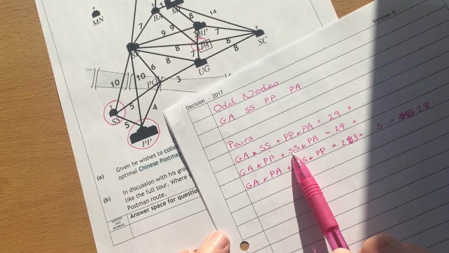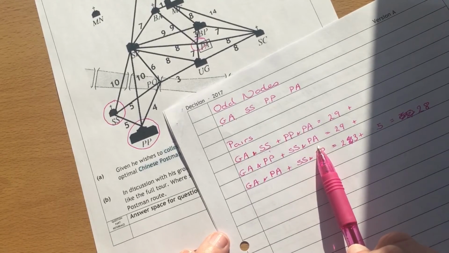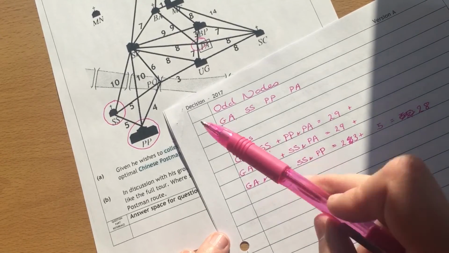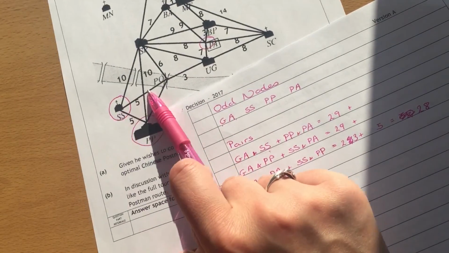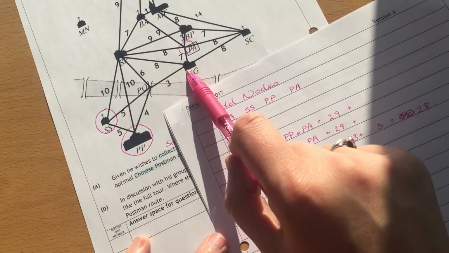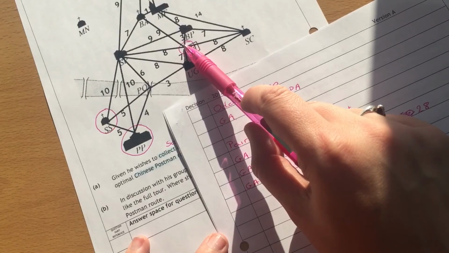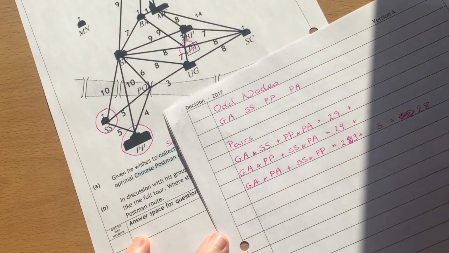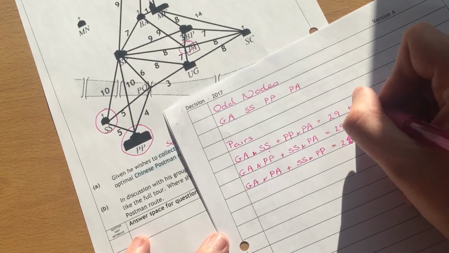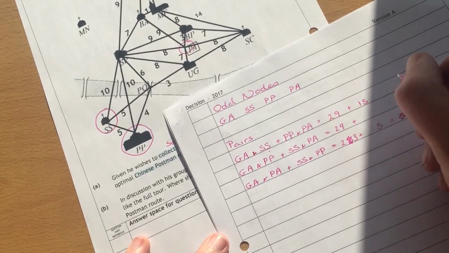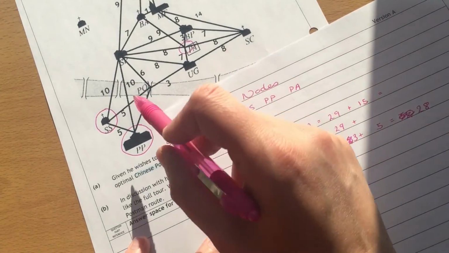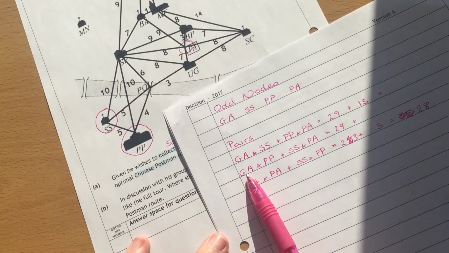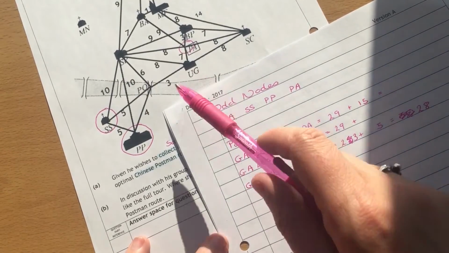Then we've got SS to PA. So we could do it as 5, 3 and 7, which is 15. And that one looks the shortest way. Or we've then also got to work out GA to PP.